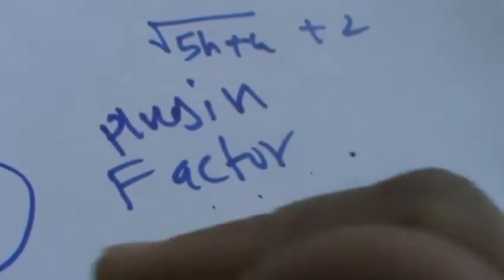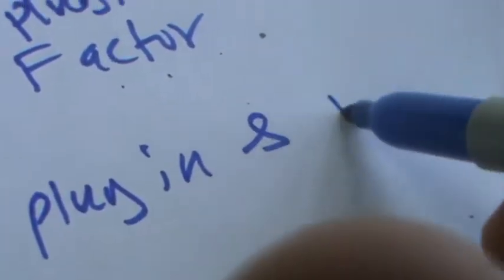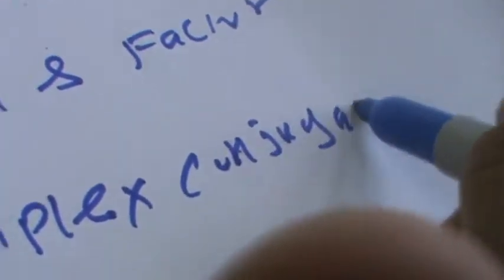Number 5, again, plug and chug. If plugging doesn't work, then factor, okay? Plug in and see what happens. If you get a 0 in the denominator, then factor, okay? Same thing with number 6, plug in and then factor. Again, plug in and then factor. Number 7 is a complex conjugate type of problem. You gotta find the complex conjugate and then multiply top and bottom by it, okay?